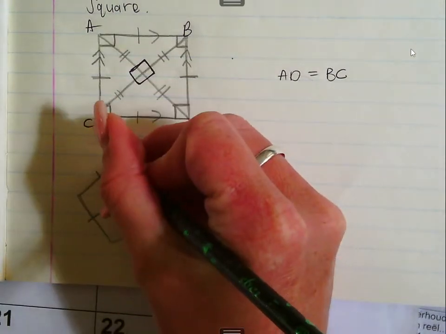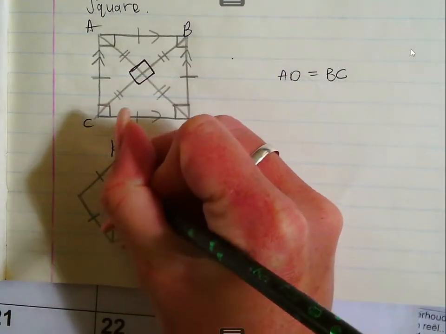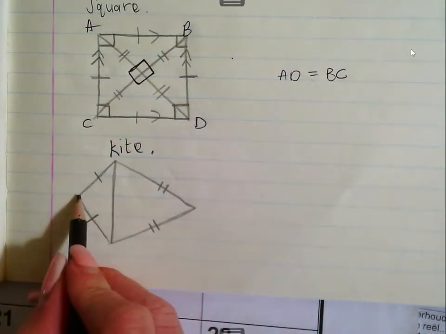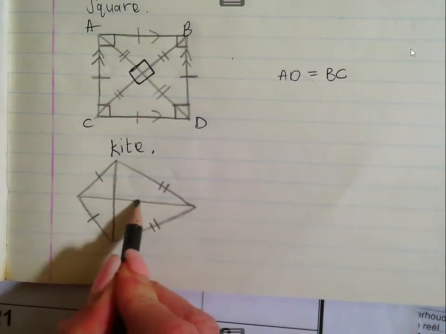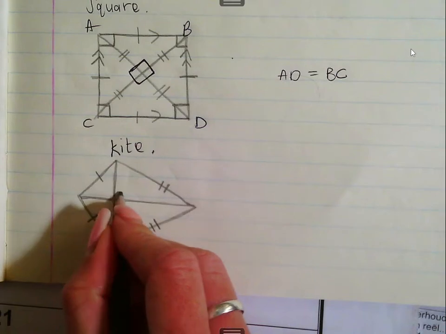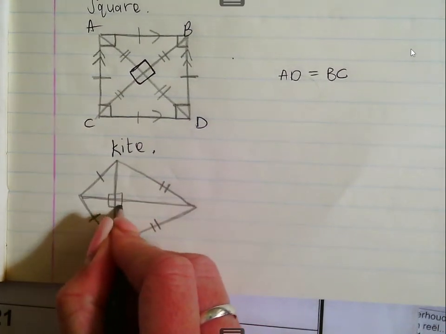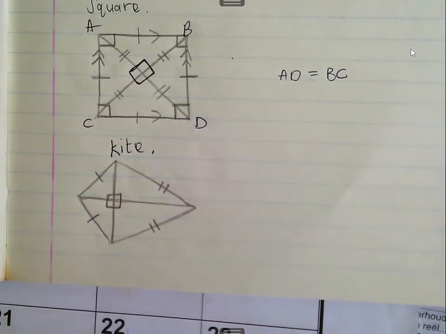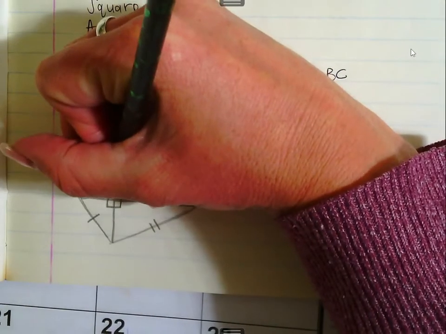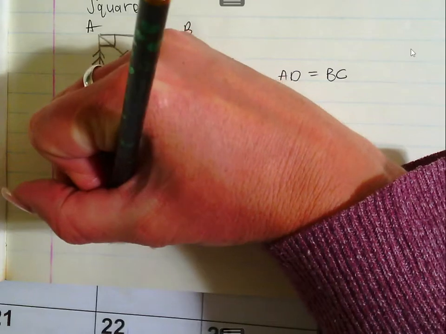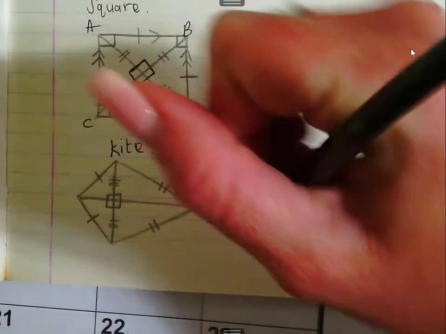The other thing is that the diagonals are perpendicular to each other. And then only one of the diagonals bisects the other.